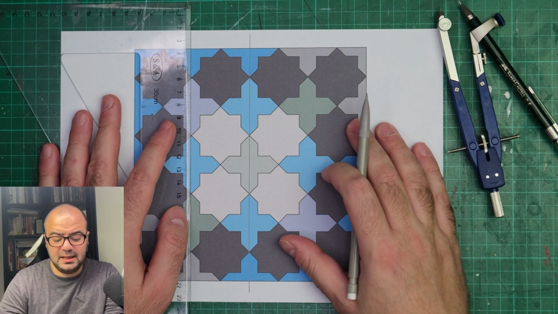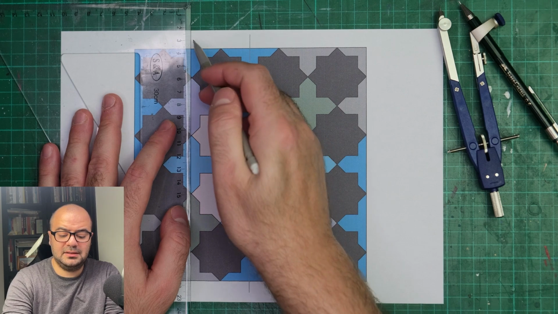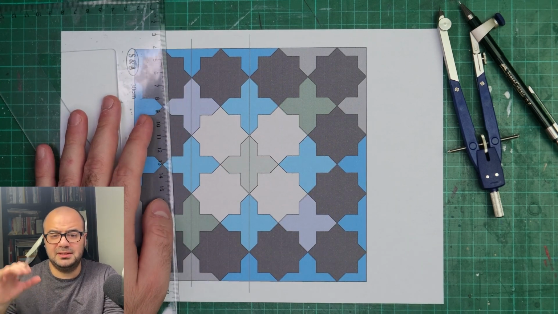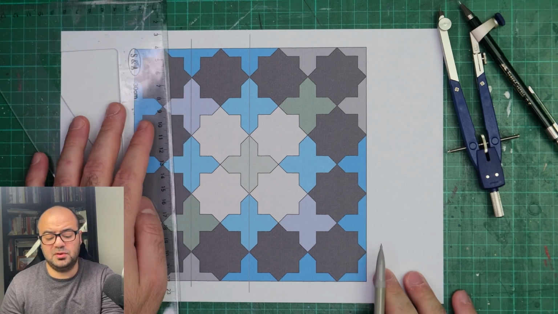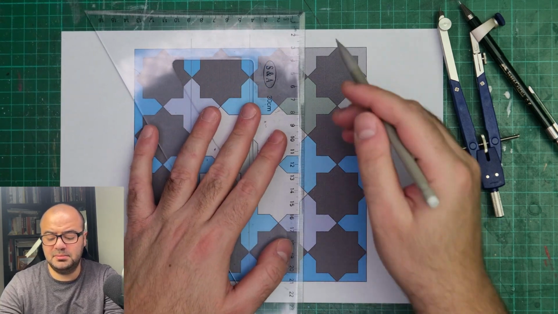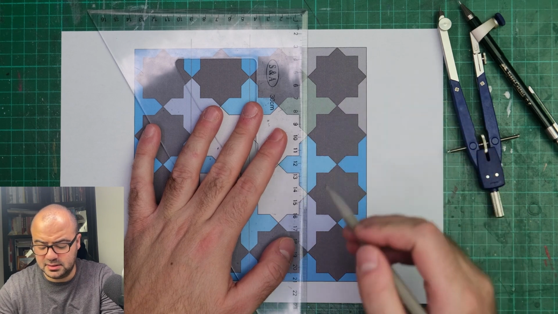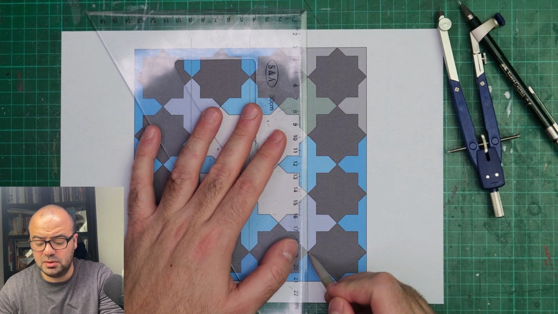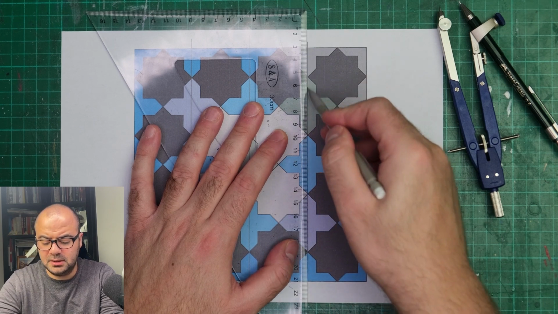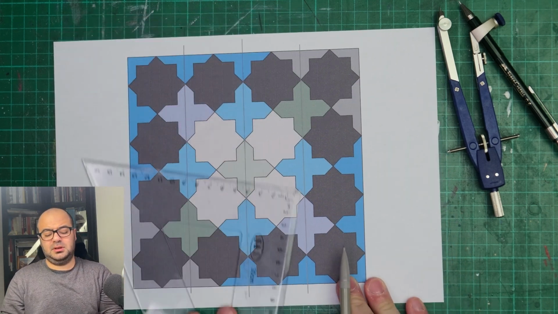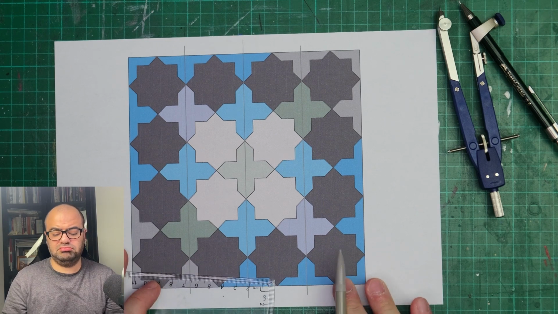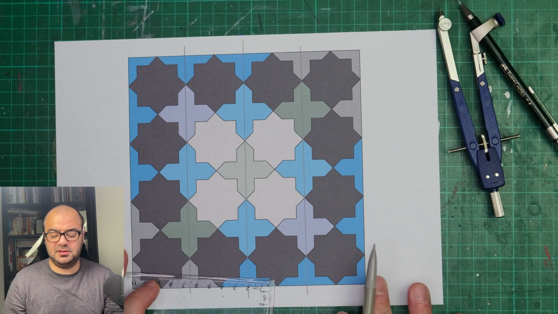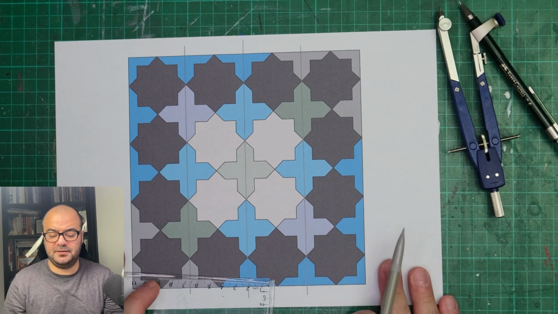That gives me an indication that the repeating unit, the base unit which repeats and tessellates to form this overall pattern, is between these lines. So between these lines, excuse the pun. So this would be 1, 2, 3, 4, 5 lines of symmetry that I've found so far.